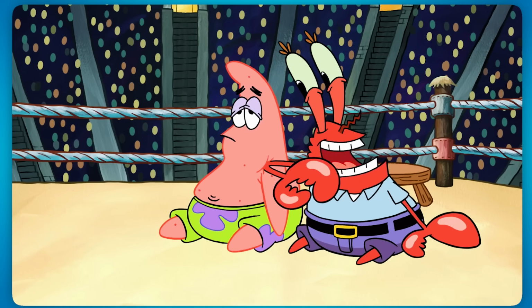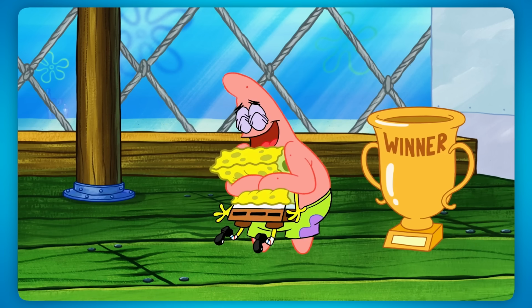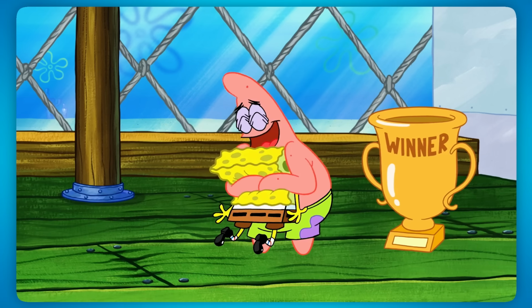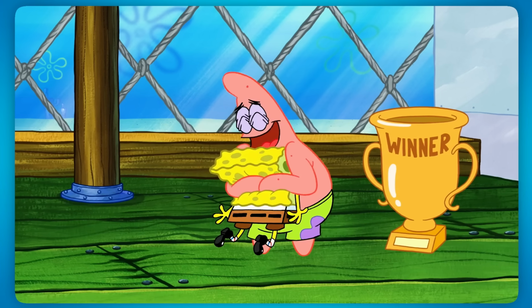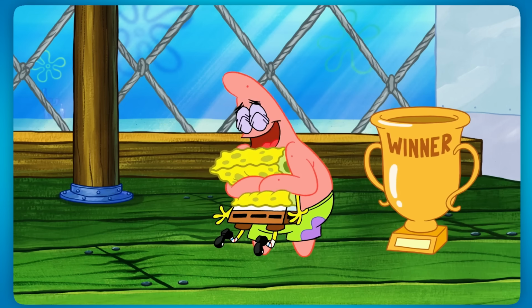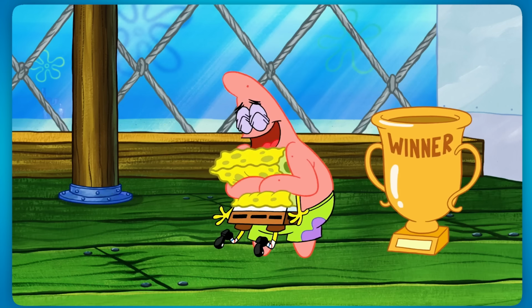SpongeBob's solution of destroying every bell in town also shows how they're enabling Patrick's condition instead of helping him work through it. Rather than getting Patrick therapy or medical treatment, they're just removing all triggers from the environment, which isn't sustainable and causes public safety disasters.